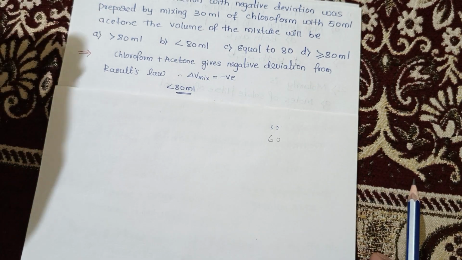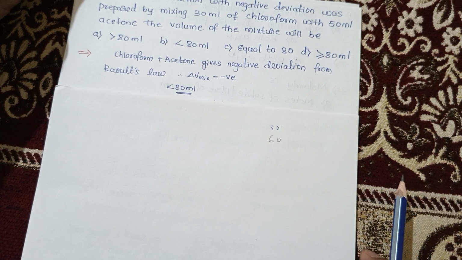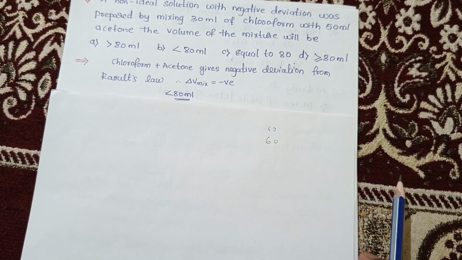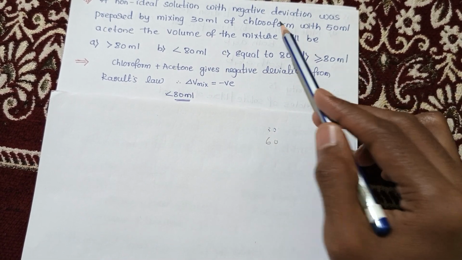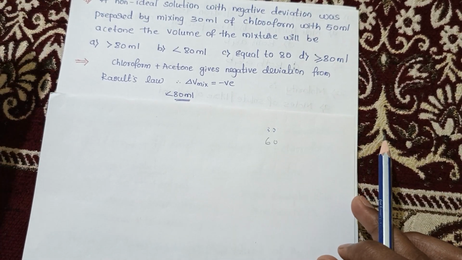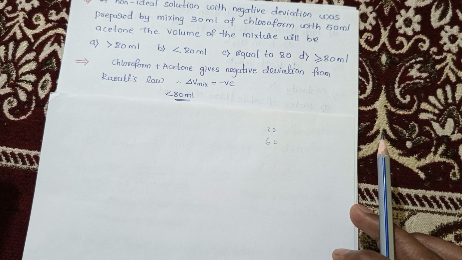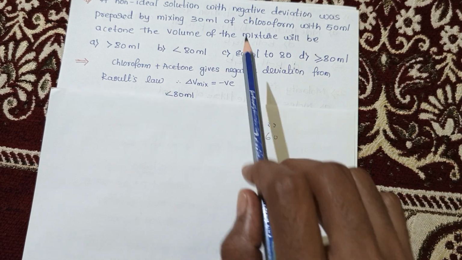A non-ideal solution with a negative deviation was prepared by mixing 30 ml of chloroform with 50 ml acetone. The volume of the mixture will be. So now they have given the negative deviation. If you take the negative deviation, you should remember the change in the volume of mixing, it should be negative. Negative means what? When we mix that, we should get the solution, that solution should be less than the expected.